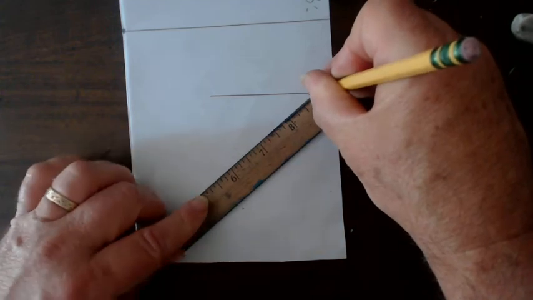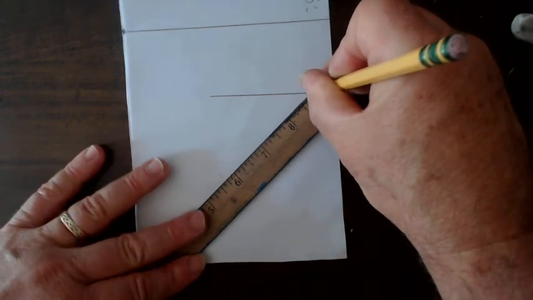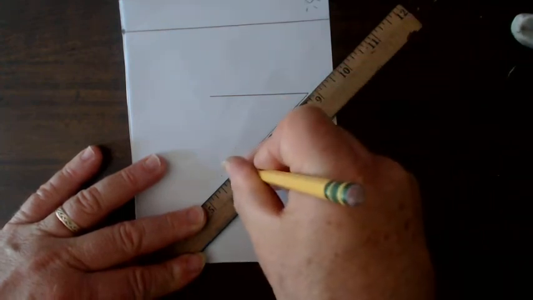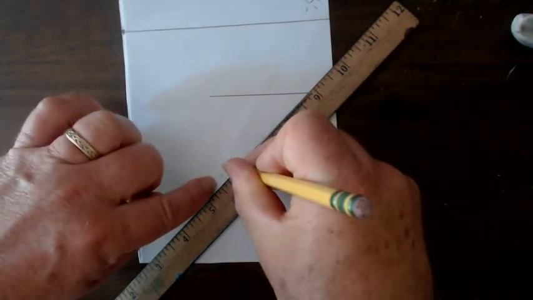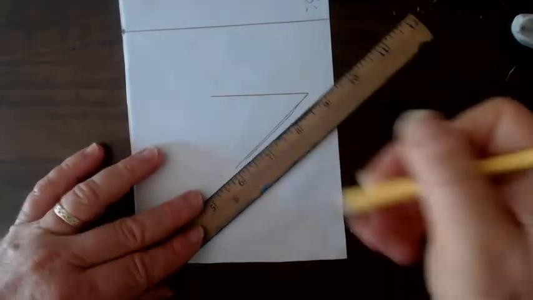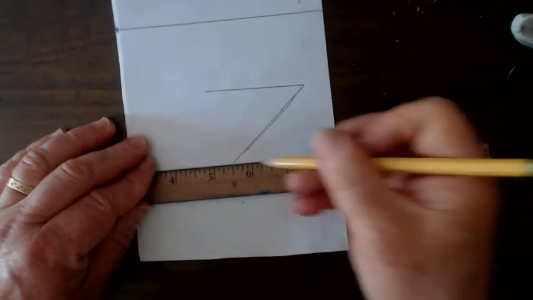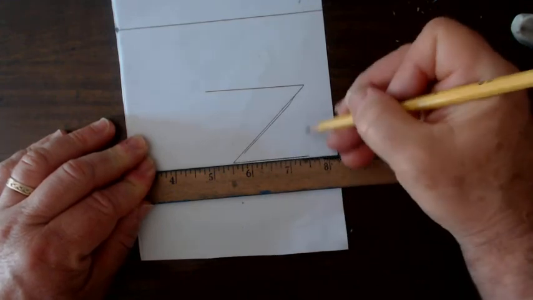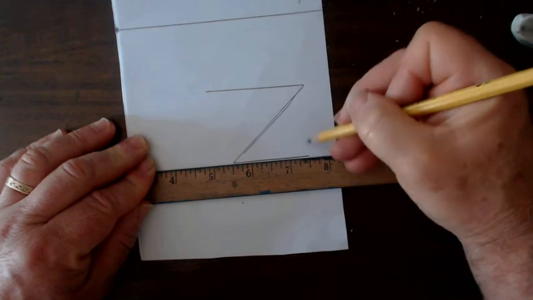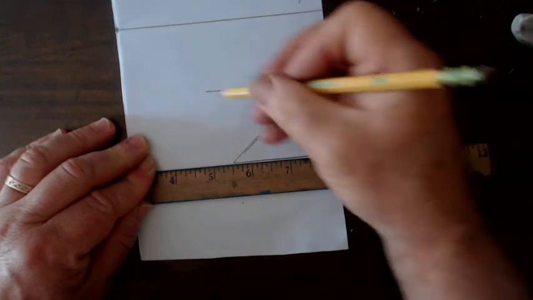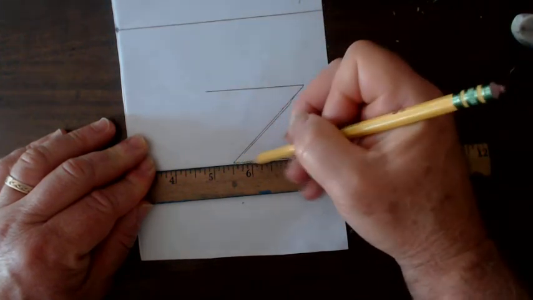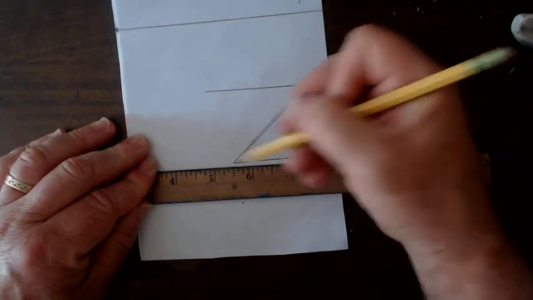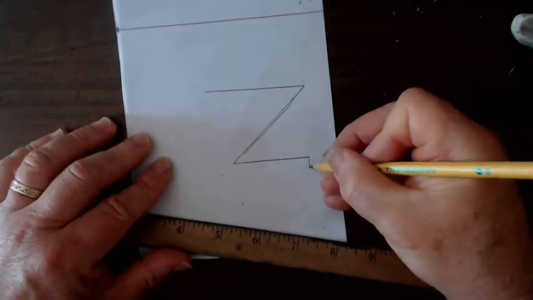I'm going to go diagonal, but I'm not going to go over as far as I usually would if I was just drawing a regular Z. Because it's a bubble letter, I'm going to stop there and go back to horizontal. This one would drop down directly below, vertically directly below the corner I started at. This V, it's indented. You can see there's a space there. Here's why.